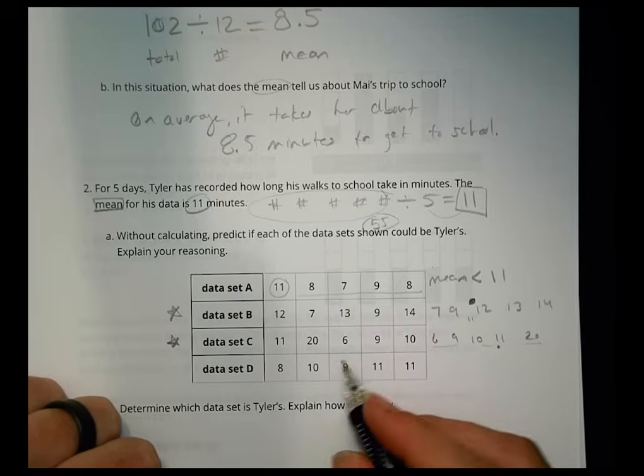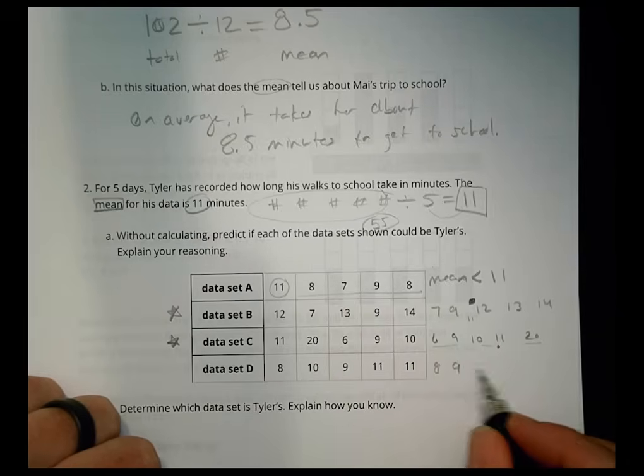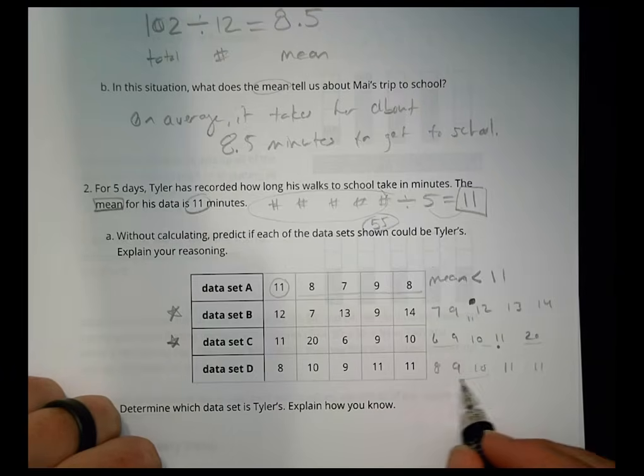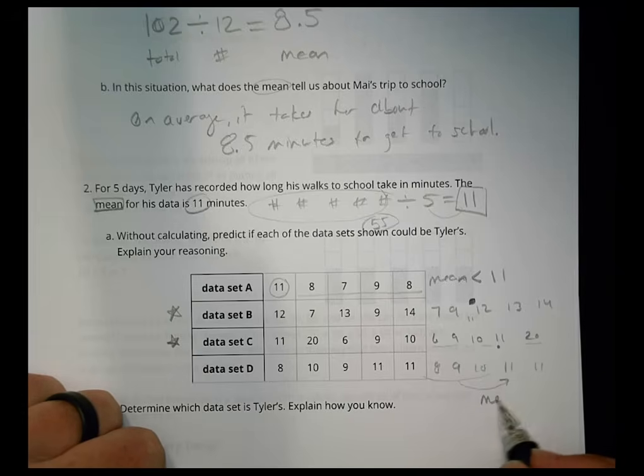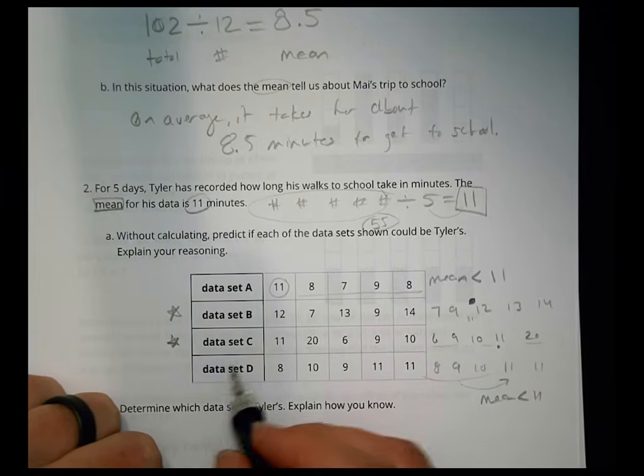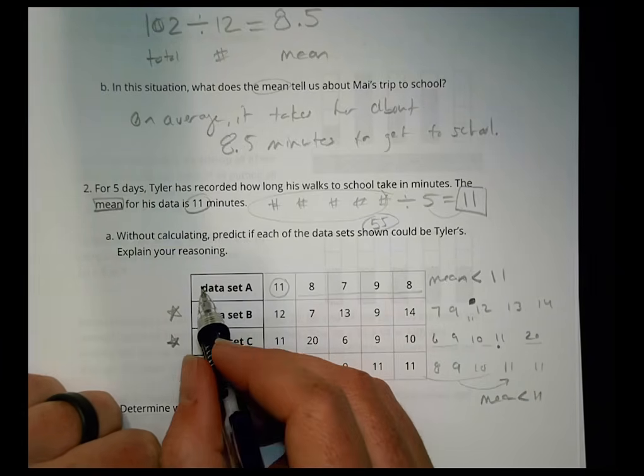Over here, again, we have an 8, a 9, a 10, 11, and 11. So again, these three numbers are all less than 11, so you can't combine them in a way that's going to join those to make the average equal to 11. So this mean is going to be less than 11. So we would say no to data set A and D.